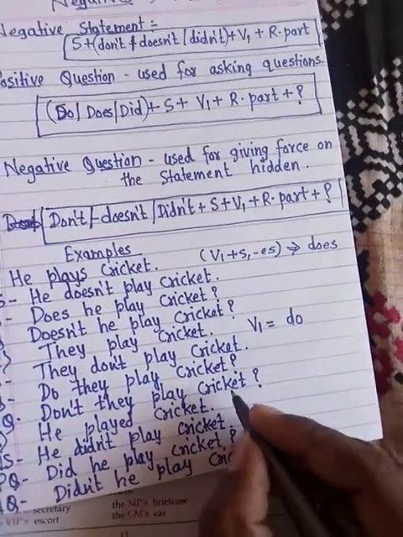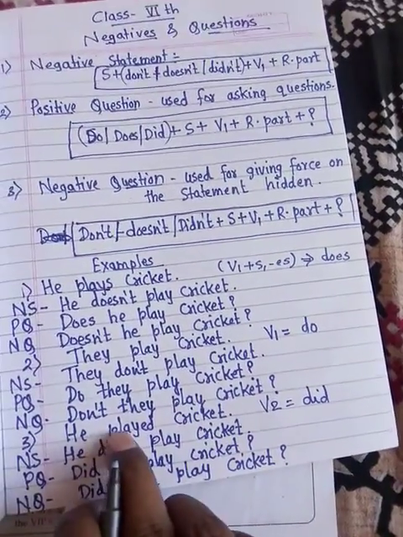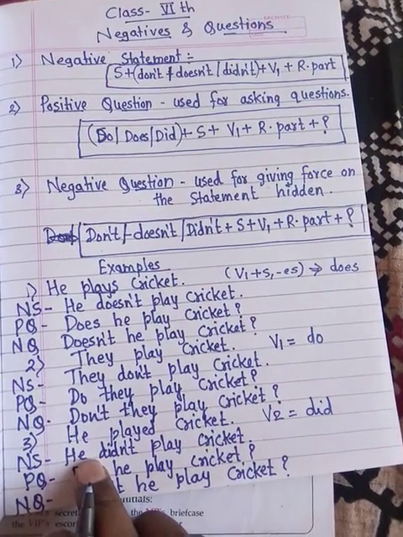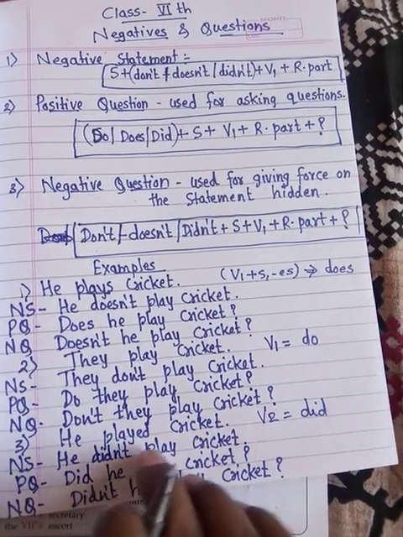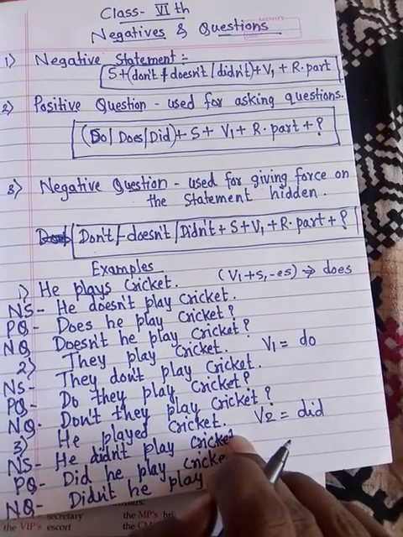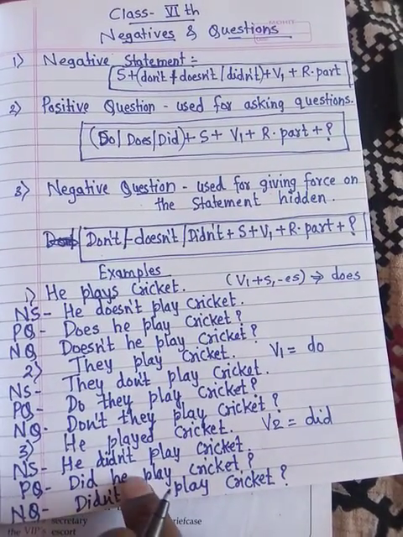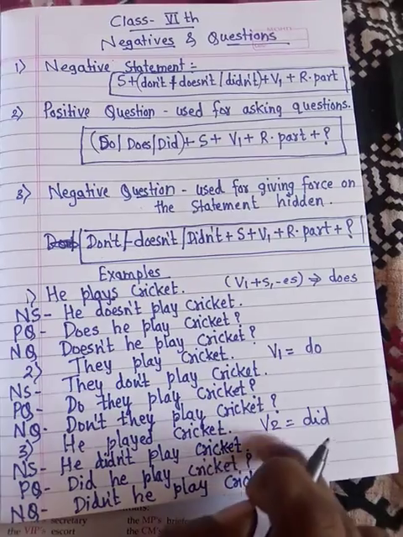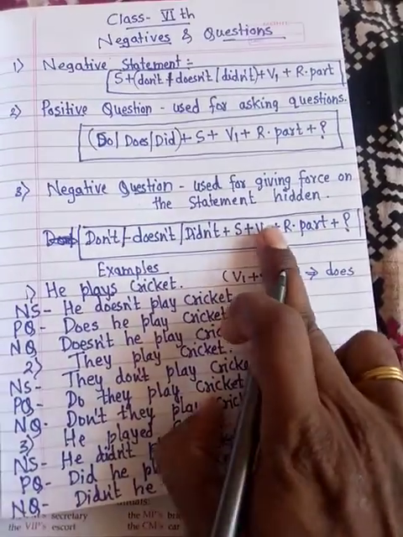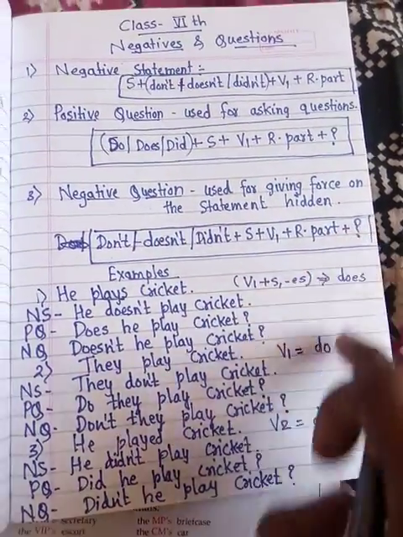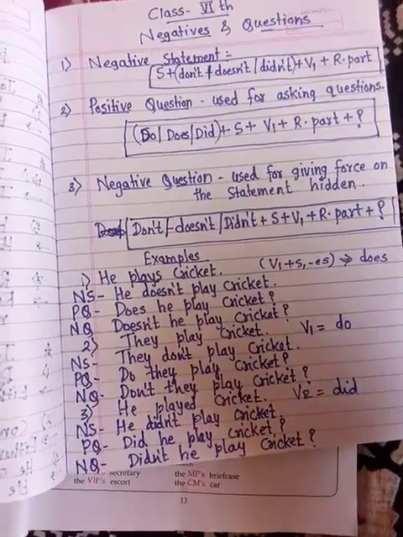Now look, this verb is in V2 form, so we have to take did. He played cricket. So for the negative statement, subject he as it is, and after that for V2 form, didn't: he didn't play cricket, with the first form of the verb and the remaining part. For the positive question: did, then subject he, then first form of the verb play, then cricket. And negative: didn't, then subject he, then first form of the verb play, and remaining part cricket and question mark. So in this way you can prepare negative statements, positive questions, and negative questions. I hope you have understood. Complete the work. Thank you.